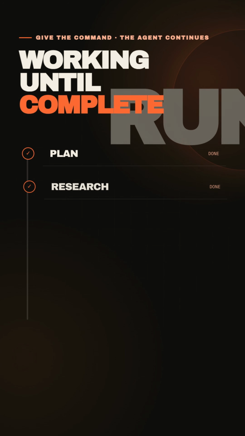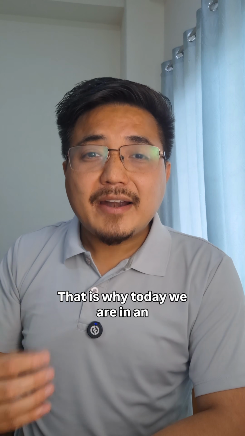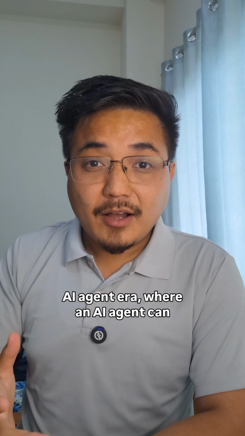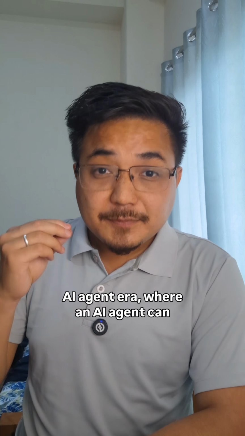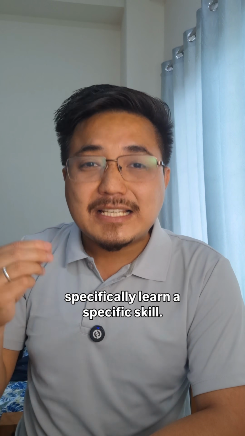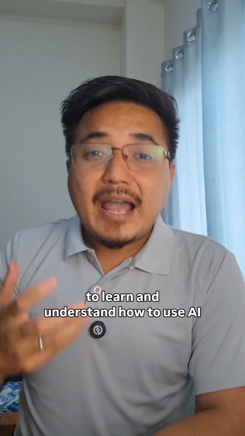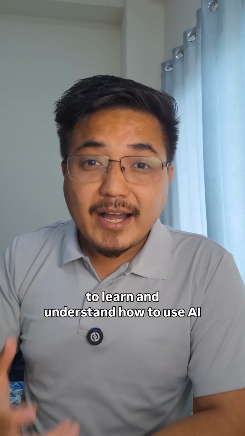Once you have this and give the command, AI agents will go and work for you until it completes the tasks. That is why today we are in an AI agent era, where an AI agent can specifically learn how to complete a task, but also at the same time can specifically learn a specific skill. And that is the reason why we need to learn and understand how to use AI agents.